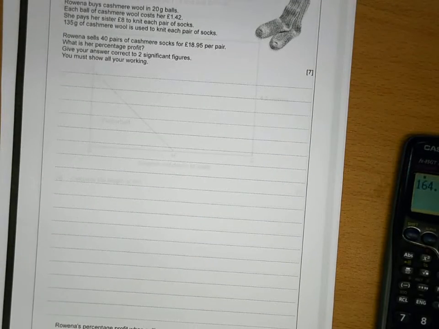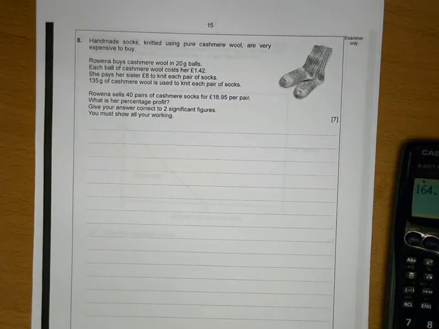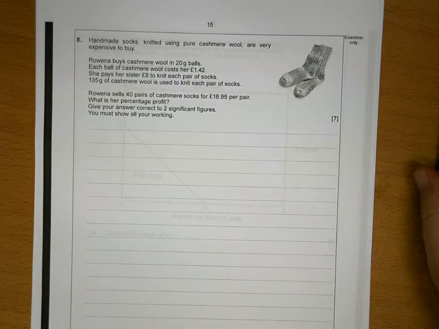Okay, 2 more questions to go. Question 8. So full of grade B now. Everything else we're looking at is grade B.